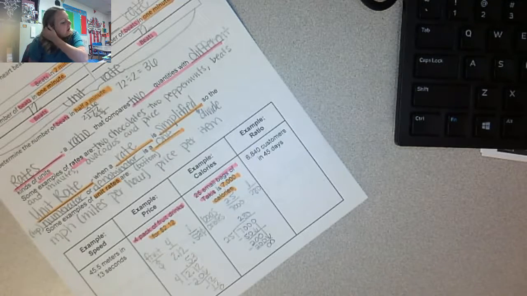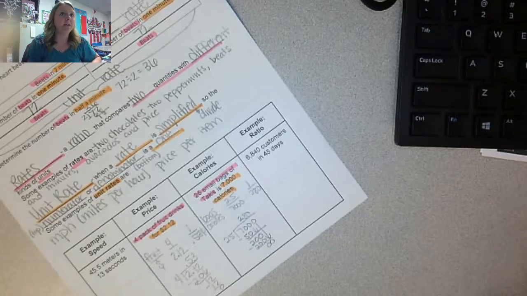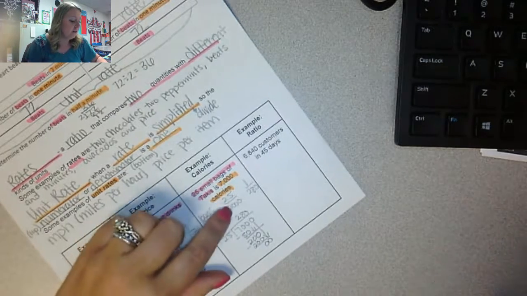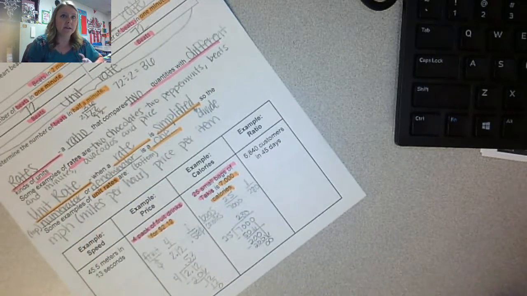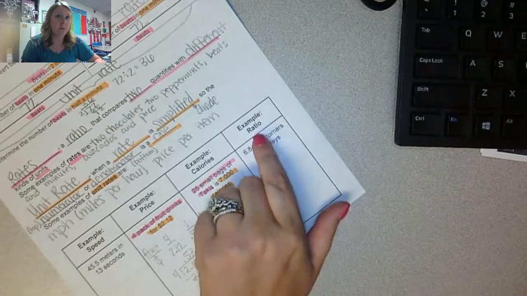Okay, so make sure that you know that you're comparing 2 different things. When you're comparing those 2 different things, set up a ratio, and then you need to make one of the units a 1. So go ahead and pause this video and try to solve the speed and try to solve the ratio part.